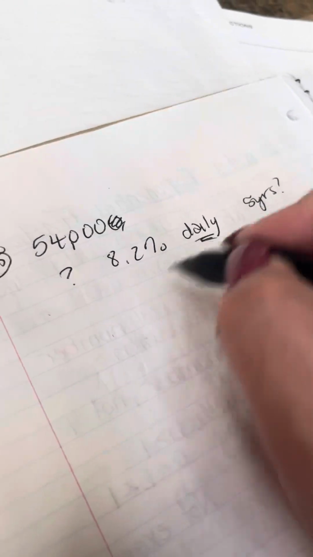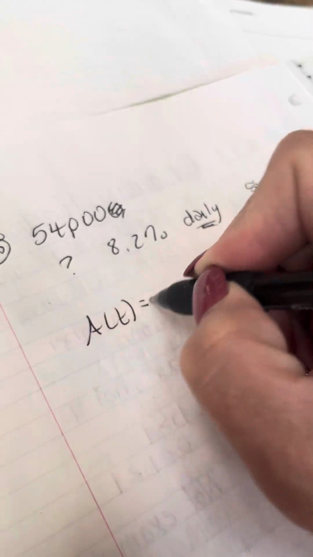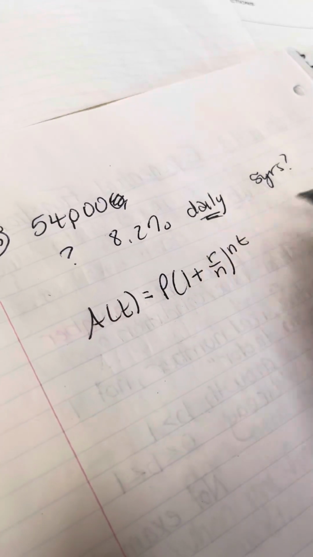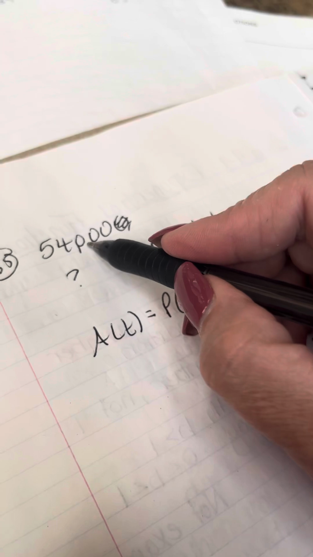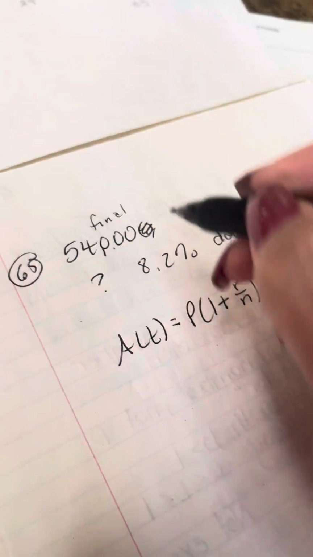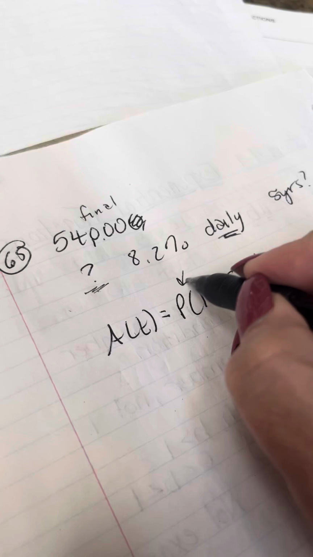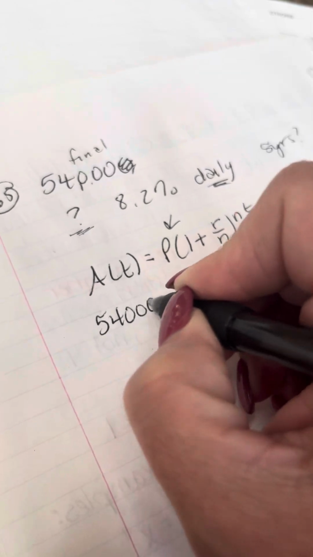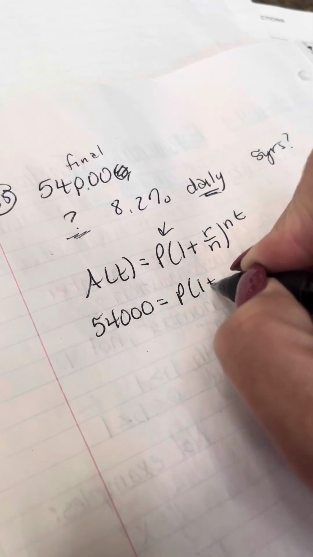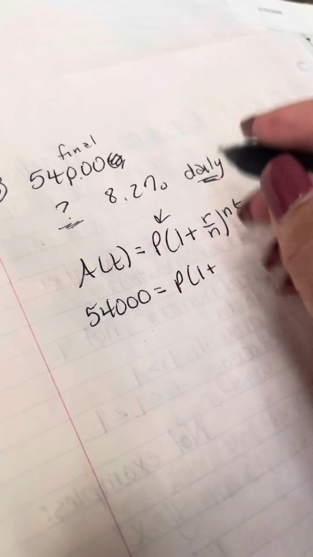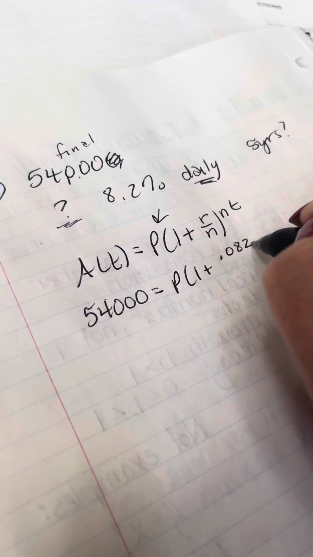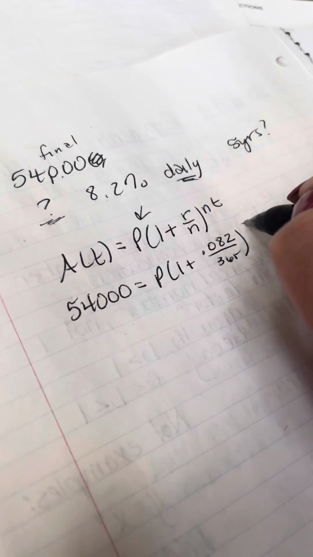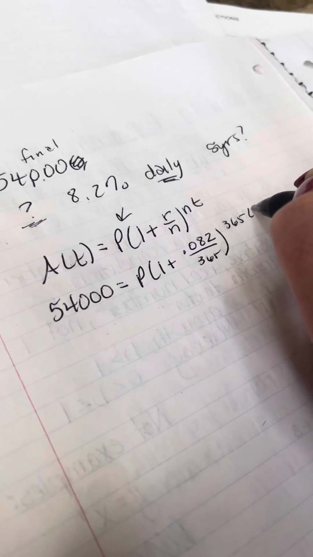So the compounding daily was the key. Tells me to use this formula. This is what he wants his final amount to be. He's asking for his initial amount, so we don't know that value right there. So his final amount is 54,000. We don't know P. R is 8.2%, but we're going to change that to a decimal. N is, it's compounding daily, so 365, raised to the 365 times 5 years.